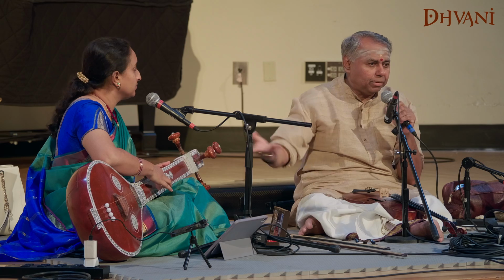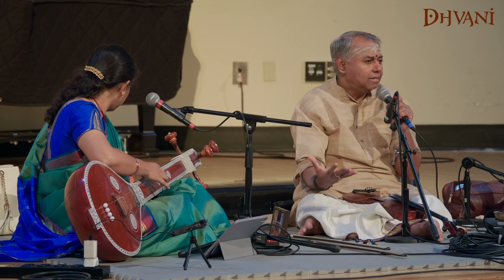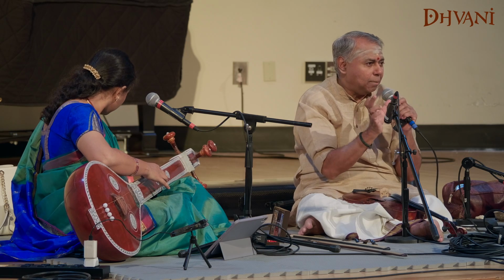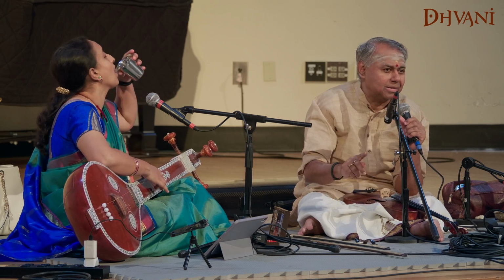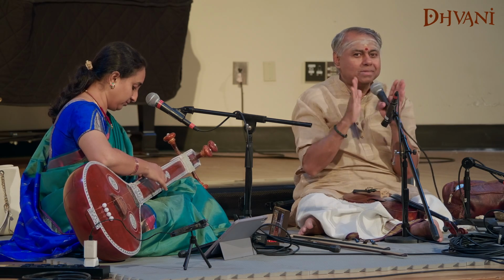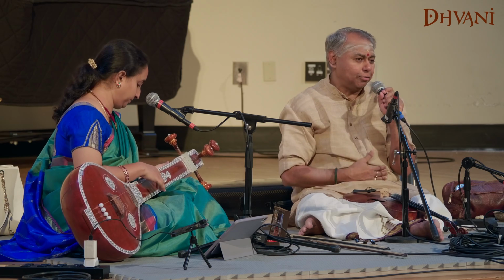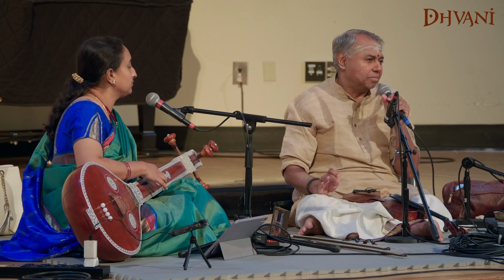She can take a line from this composition and delineate the same line in different ways in the raga Kamas. She cannot sing another raga here. This element of extempore singing is called Niraval singing.